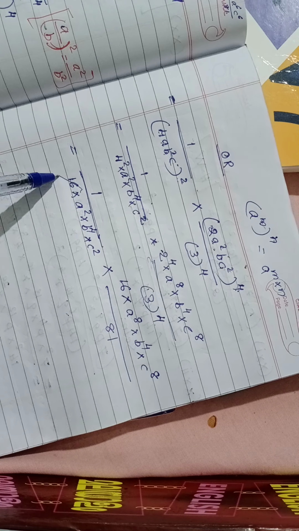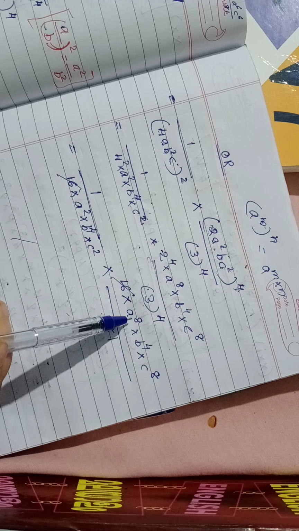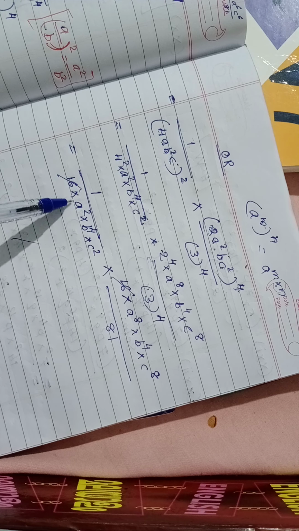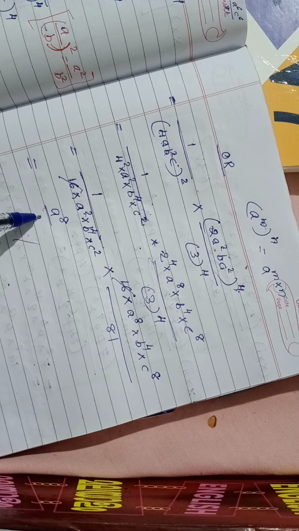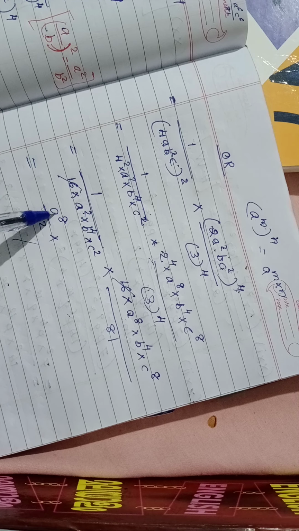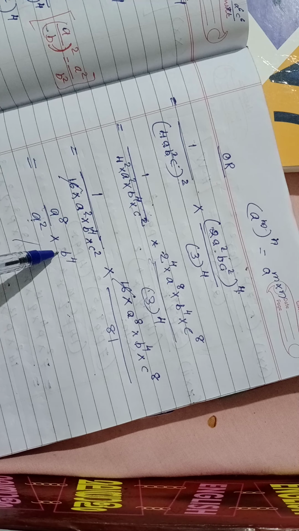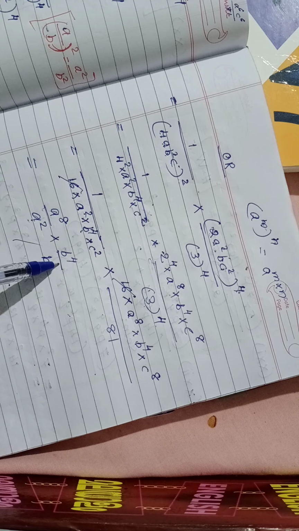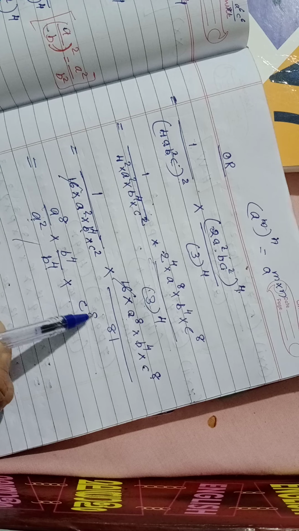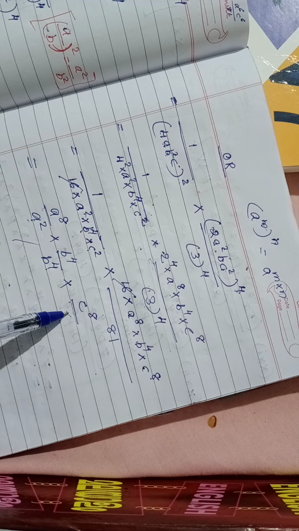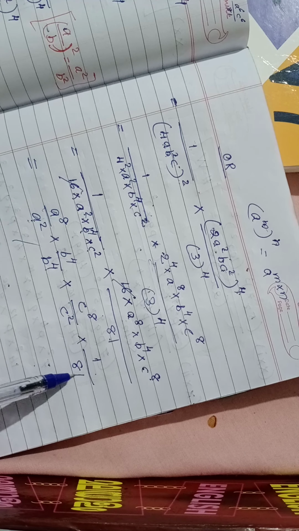Okay, now here 16 and 16 cutting first. Okay, now what are the remaining terms here? In the numerator a raised to 8, in the denominator a raised to 2. I write it nearer to you. So a raised to 8 by a raised to 2, first, both with the same base a. Now next, b raised to 4 is here, b raised to 4. In the denominator also b raised to 4. This b raised to 4 into. Now numerator c raised to 8 by denominator c raised to 2 into this one, 81 is the denominator, that we can write 1 by 81, the denominator it is coming.